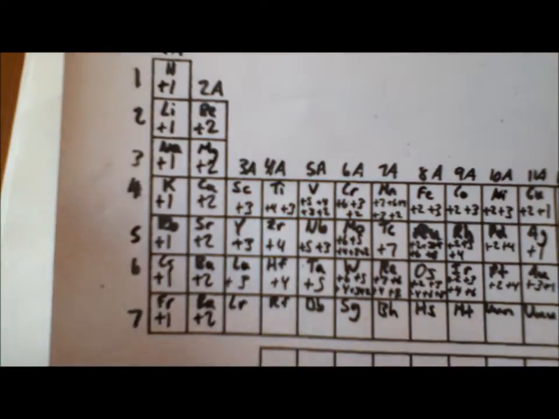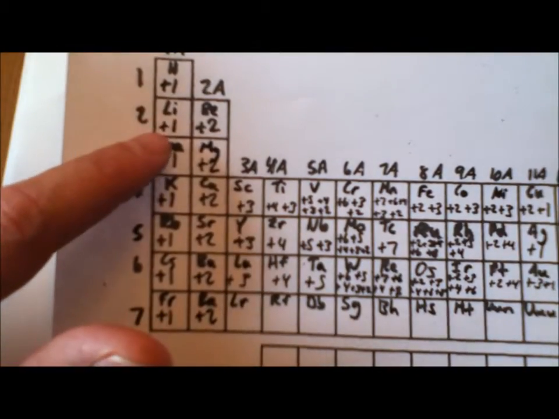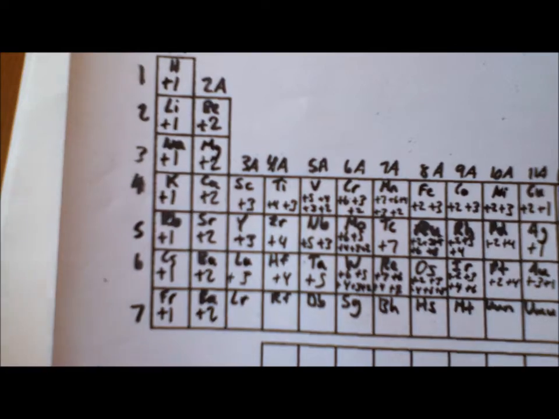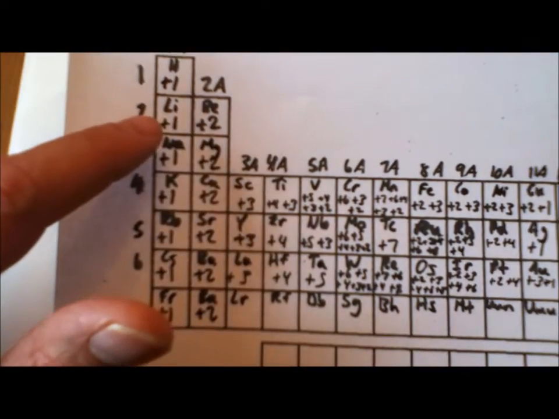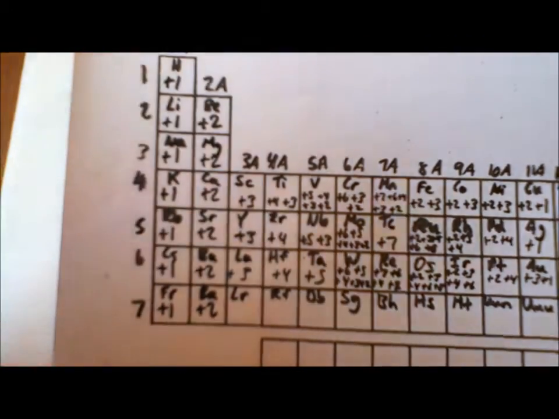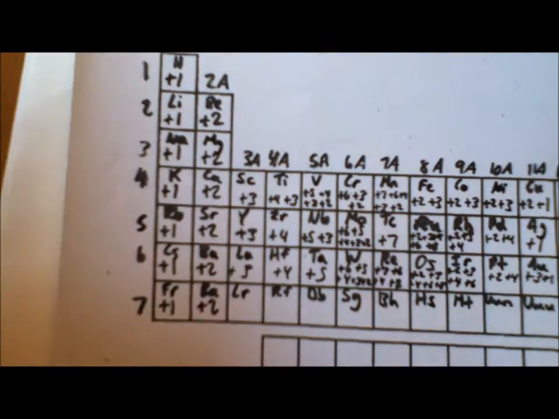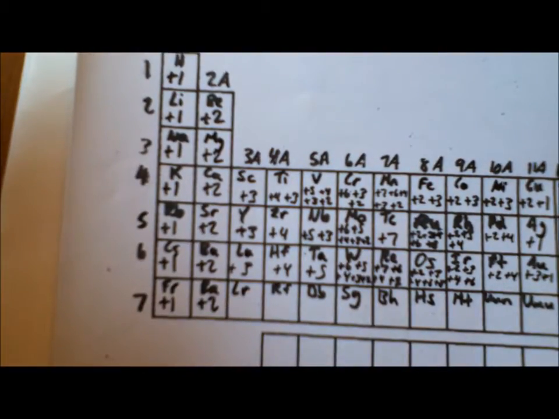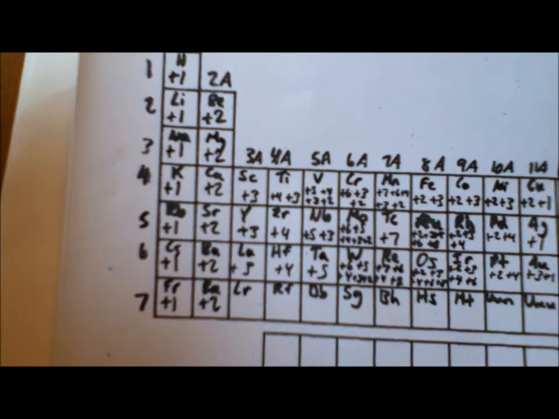So what you're supposed to do is look at this chart, and if you're given lithium, for example, it has a charge of +1. That's the only charge that it gets. So lithium, you would just write the name lithium. You wouldn't need Roman numerals, and you wouldn't have to do anything else in this particular example.